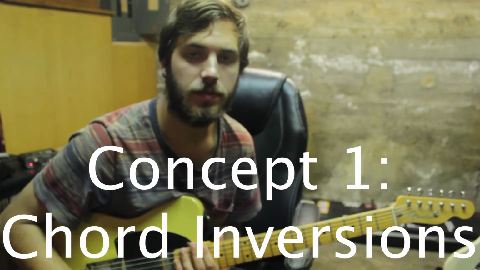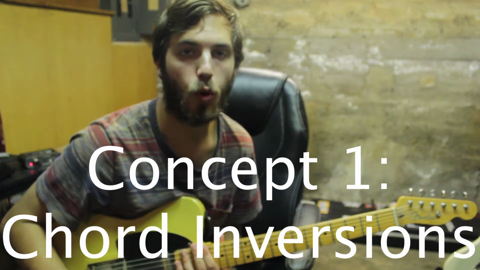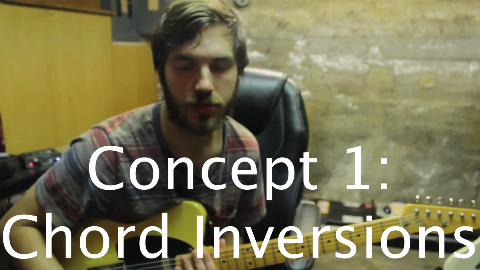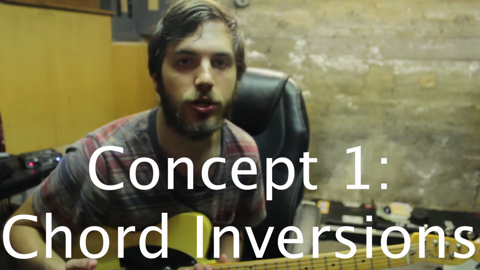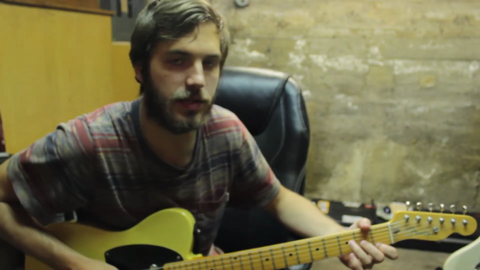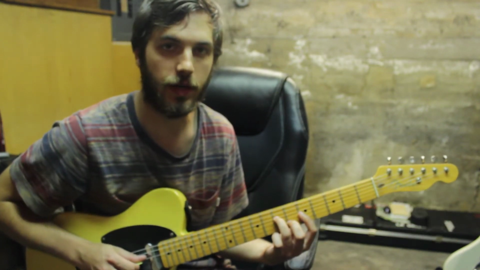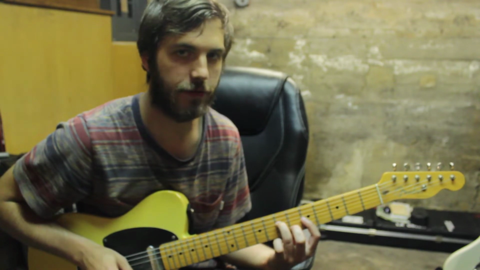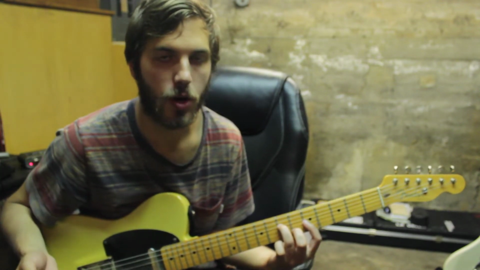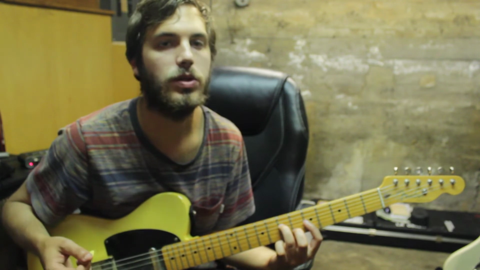Alright, so the first concept that I want to talk to you guys about is the concept of chord inversions. So chord inversions is just the concept of rearranging the order of notes in a given chord. So for example, in the F major chord we have F, A, and C. Okay? Now if we want to change the order of those to be A, C, F, we can just change the shape of the chord and move it to a different set of frets. So A, C, F. So it's still an F major chord, but we're just changing the order of the notes.